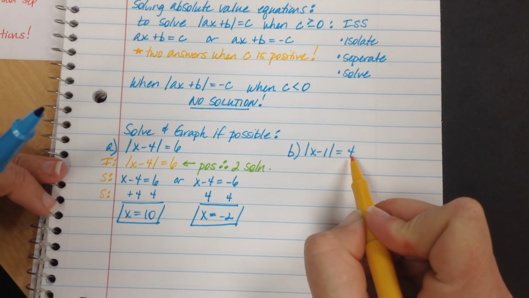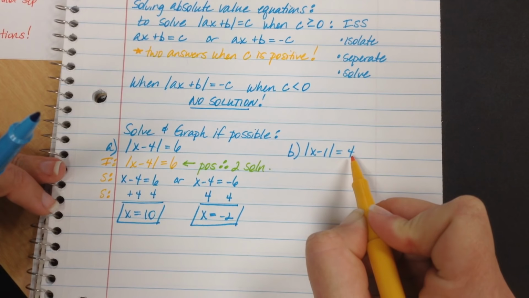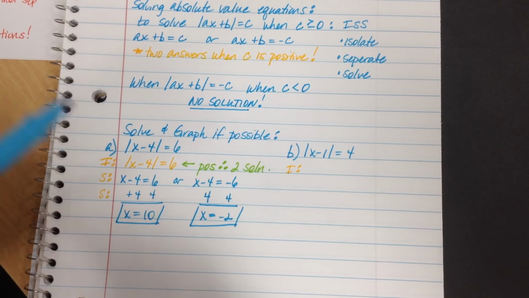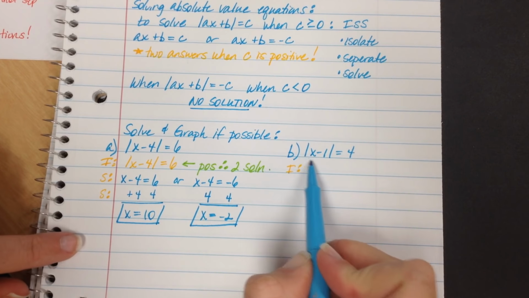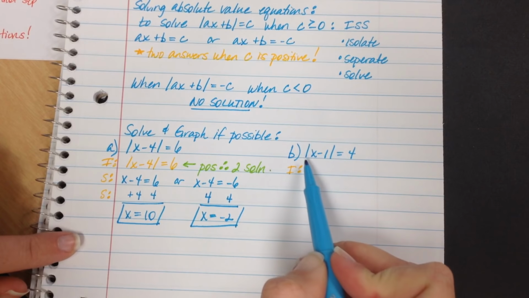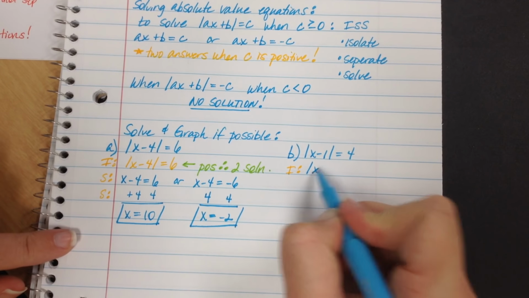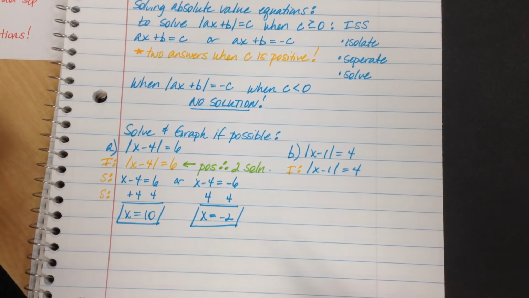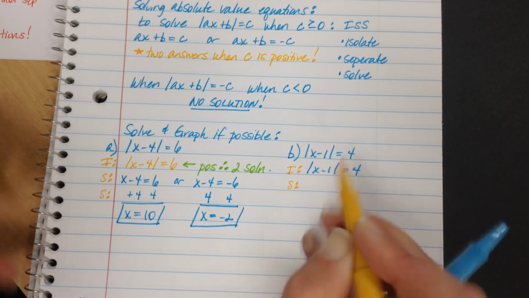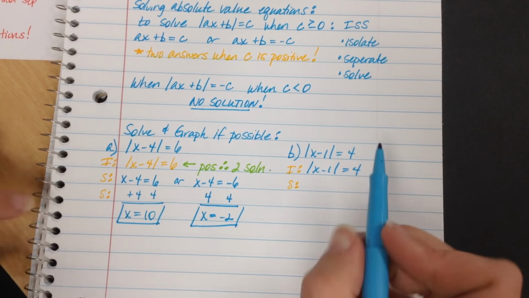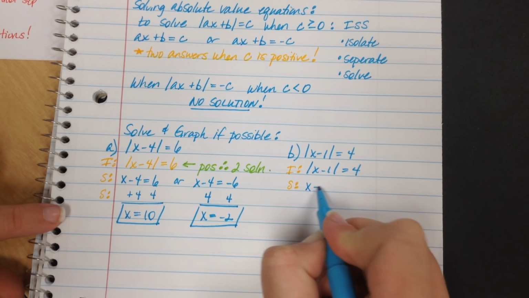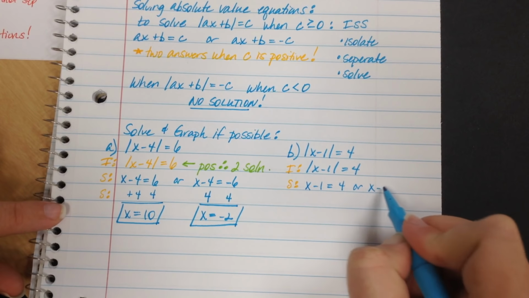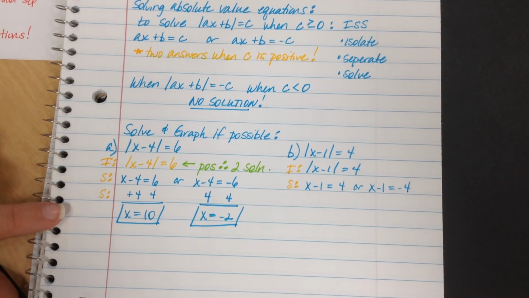Okay, first step, we see that our c is positive. Whenever the c is positive, our first step is isolate. So we want to get our absolute value bars by themselves. If you'll notice, there's nothing on the left side of the equation except for the absolute value bars. So we have x minus 1 equals 4. Second step is separate. We have x minus 1 equals 4, or x minus 1 equals negative 4.